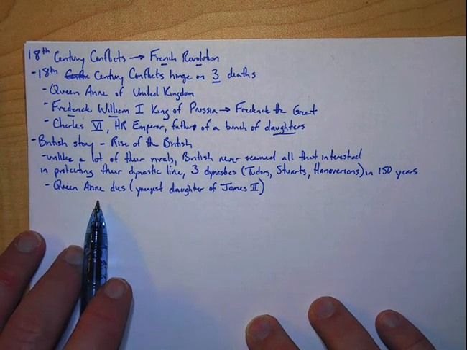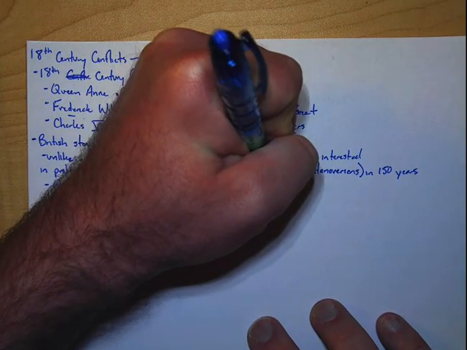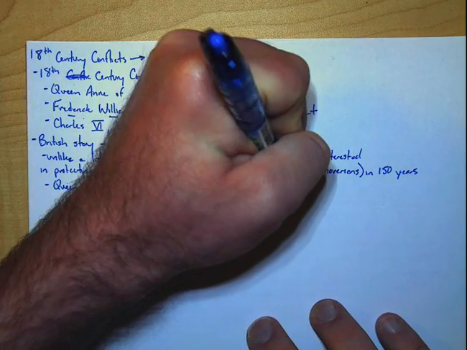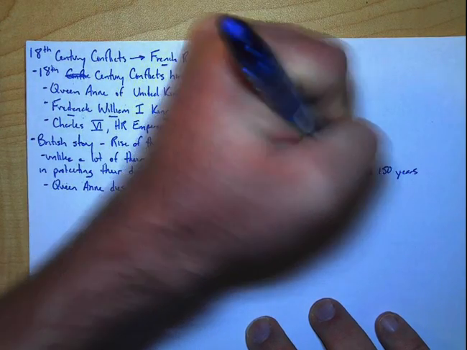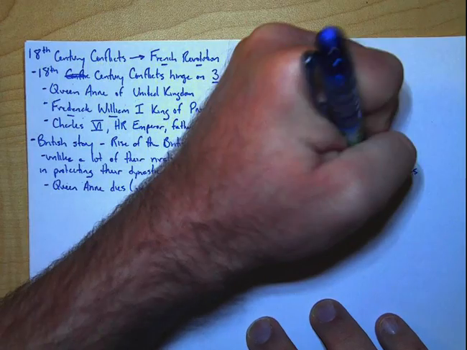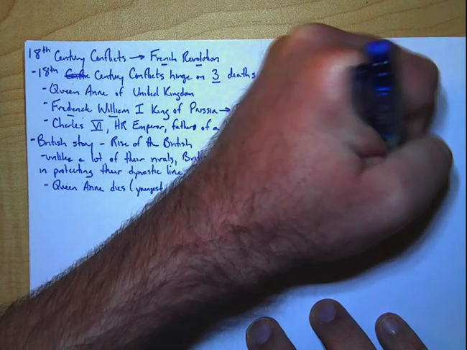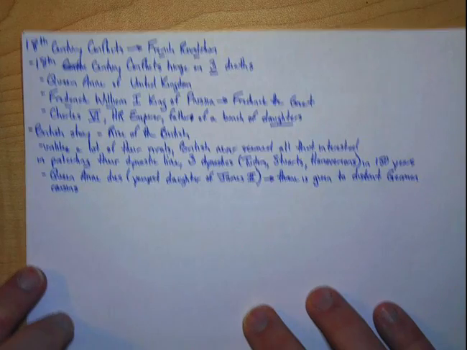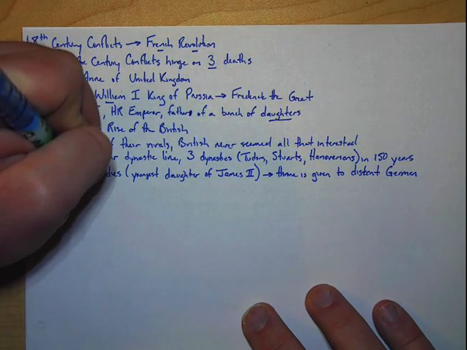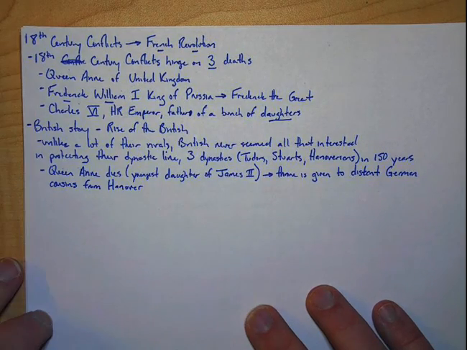And then when she dies, she didn't have any children. So the throne is given to distant German cousins from a little Germany called Hanover.